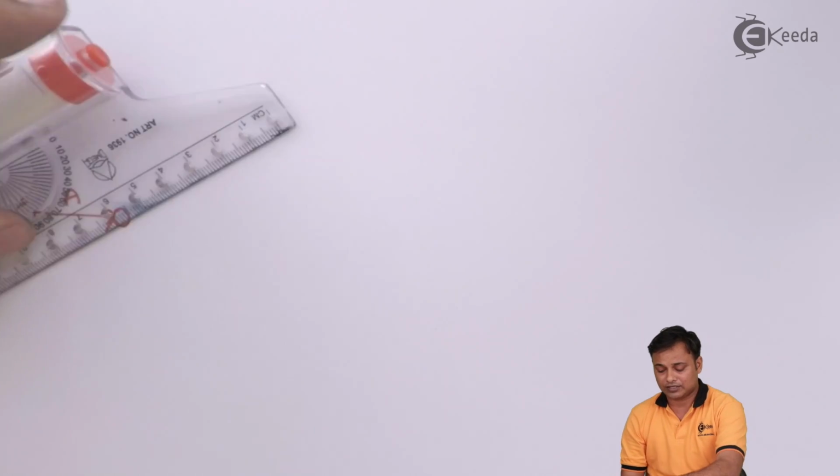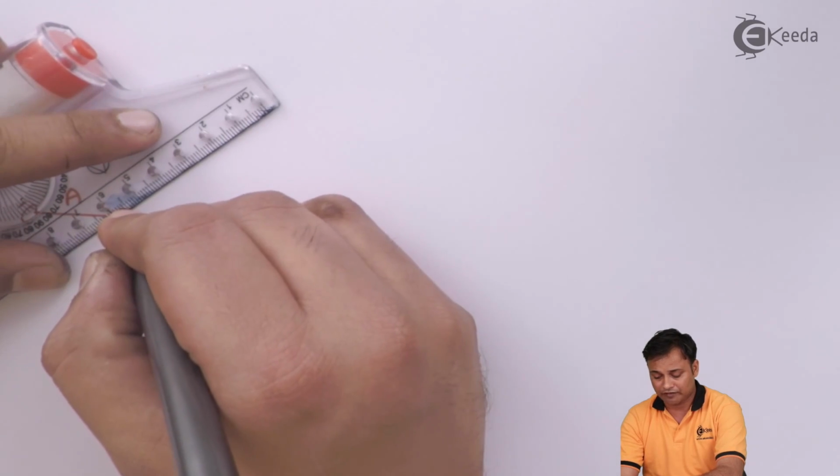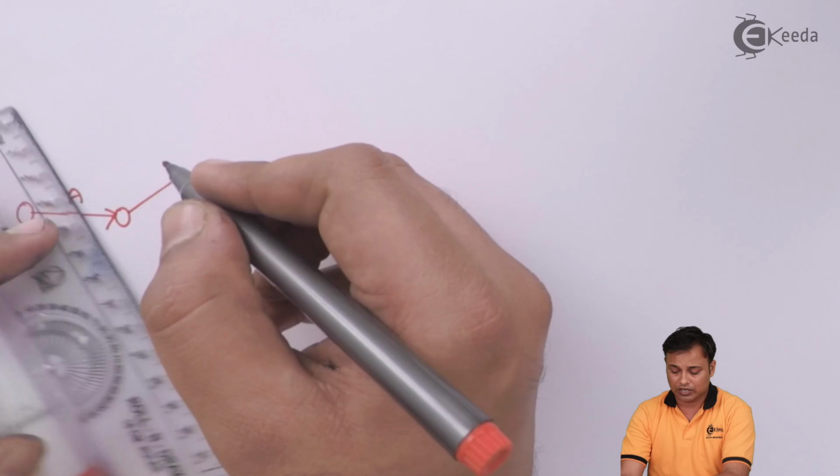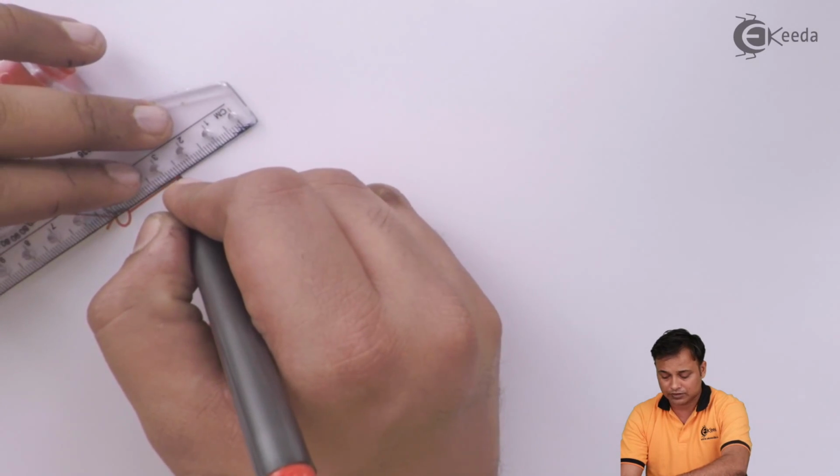Next will be B and C. We are just drawing a fair one by looking at the rough one. I'll draw C later on. I'll just take B a bit upwards.